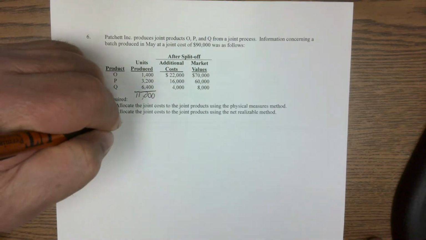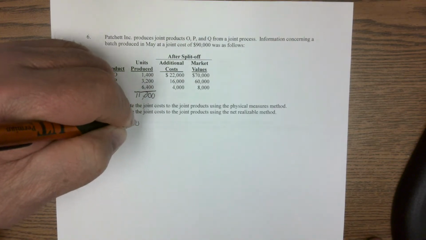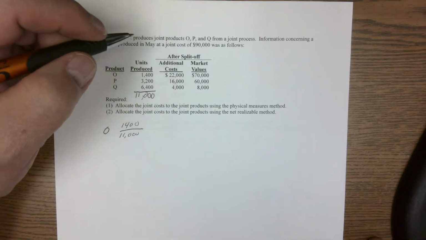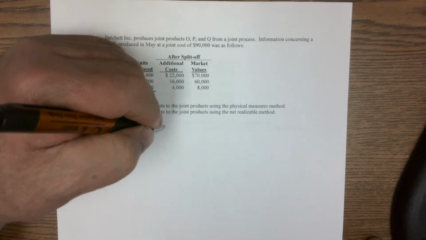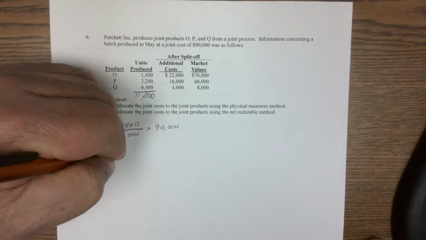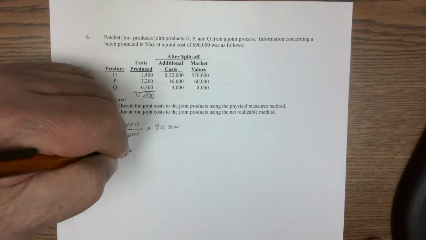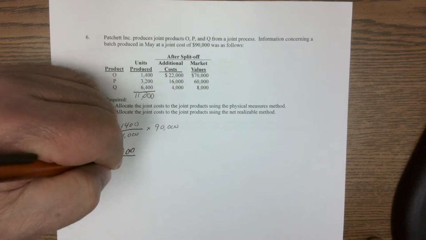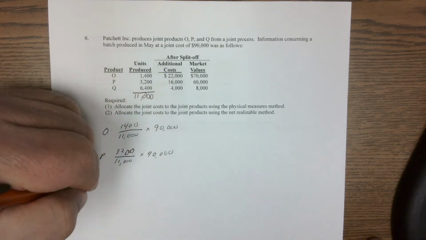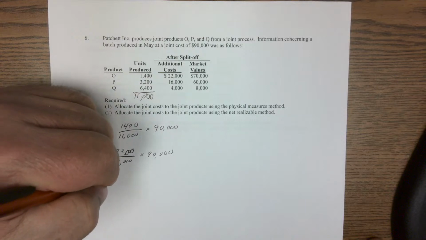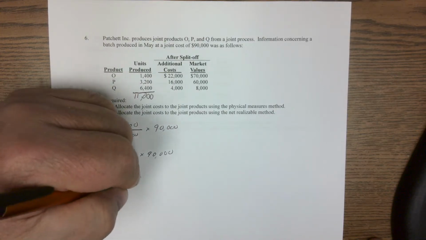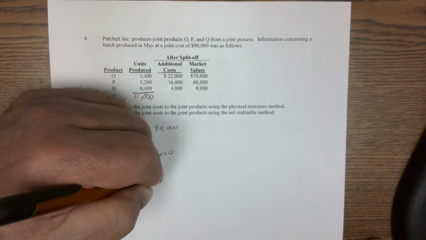So O will be 1,400 divided by 11,000 times the 90,000. P will be 3,200, divided by 11,000 times 90,000. And Q will be 6,400 divided by 11,000 times 90,000.